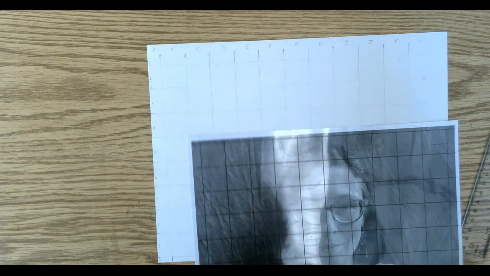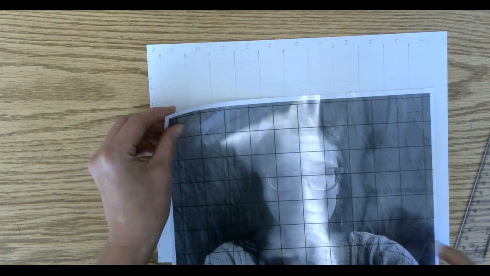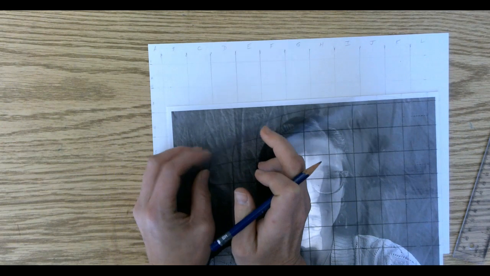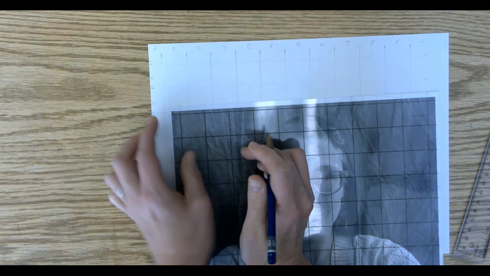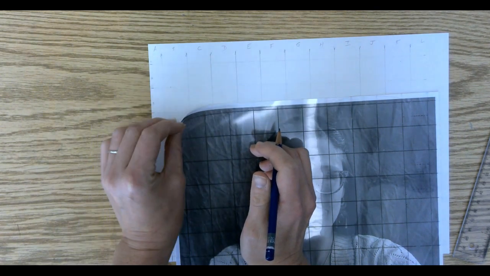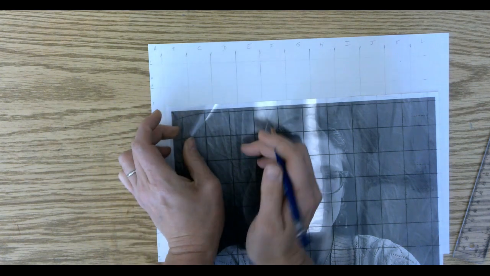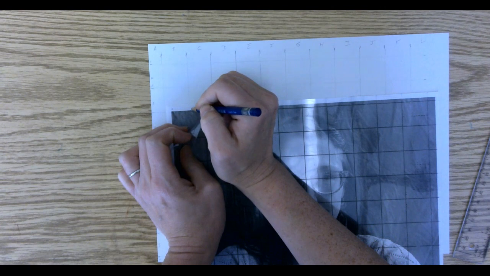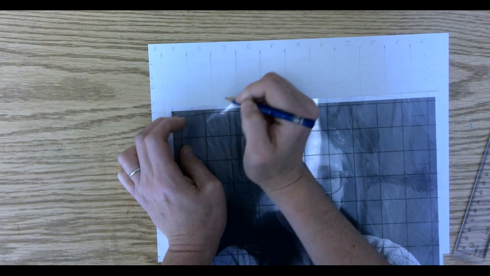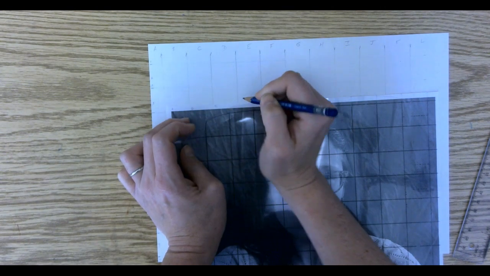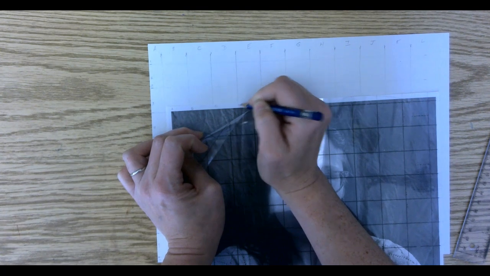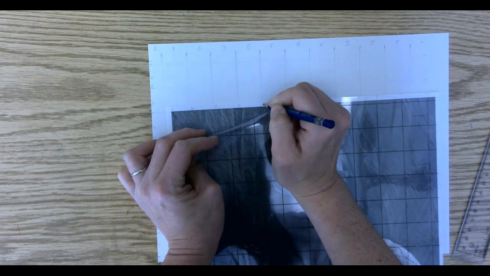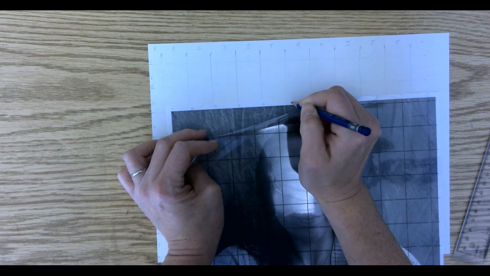And I'm going to match the lettering and numbering on here. So I do have to remove this and kind of guess a little bit and get these in the right spot. So that's why I want to do them right in the middle. So A, B, C, etc.